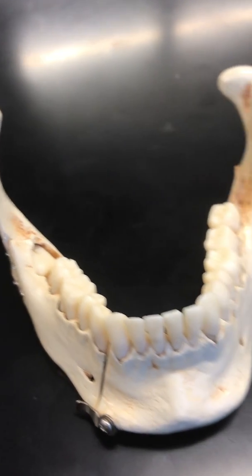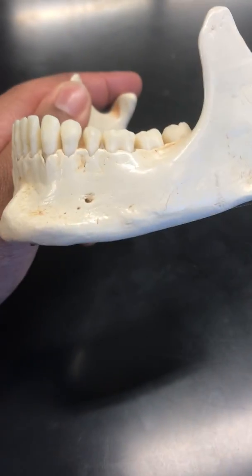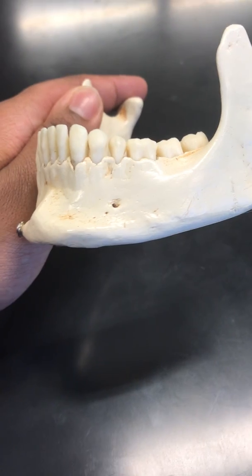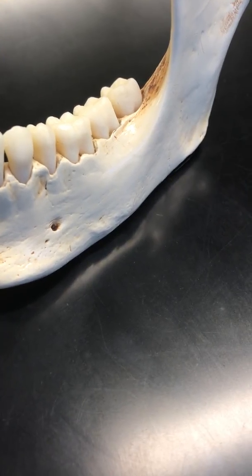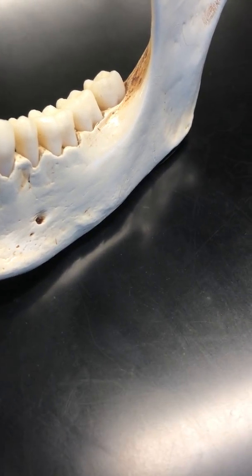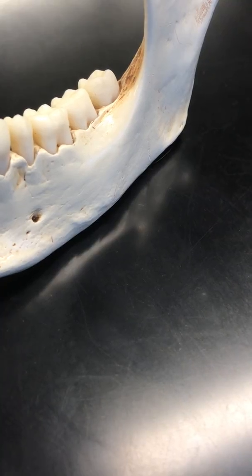Next, you see the openings, the holes? A hole is called a foramen. Do you see the hole on each side? That's called the mental foramen. The chin is referred to as the mentum. So this is the mental foramen.